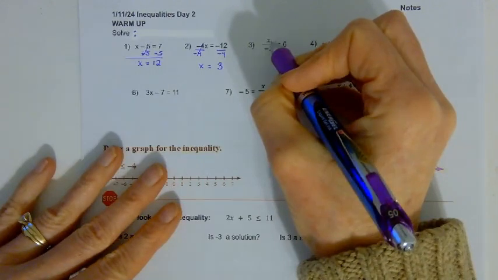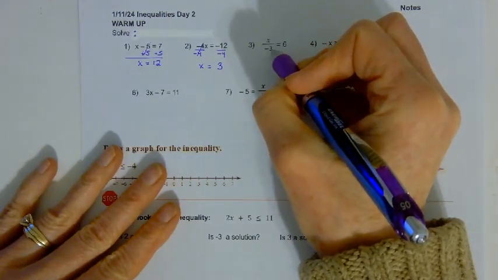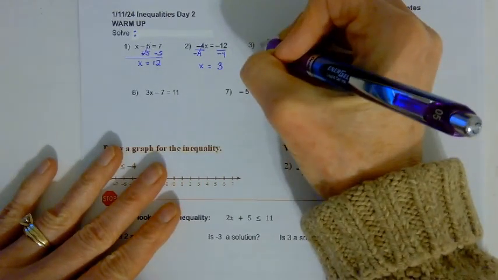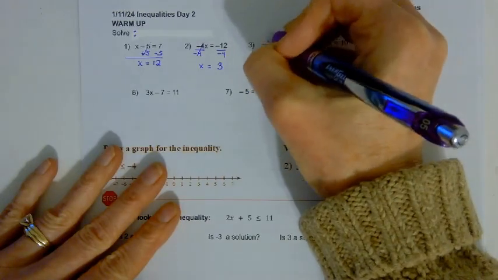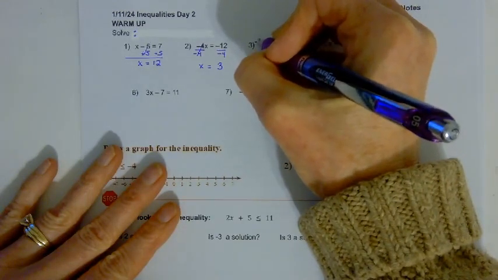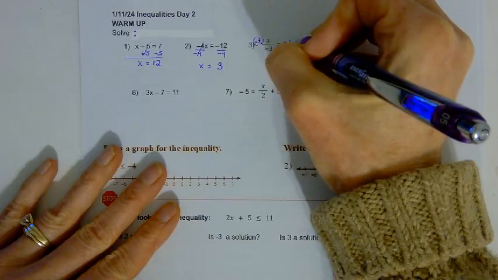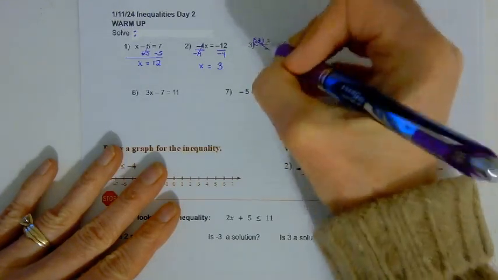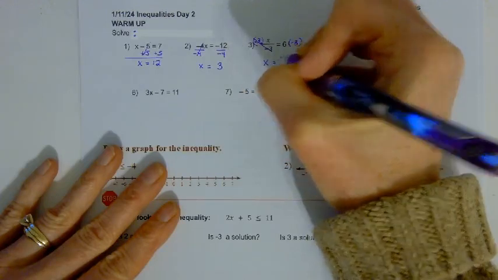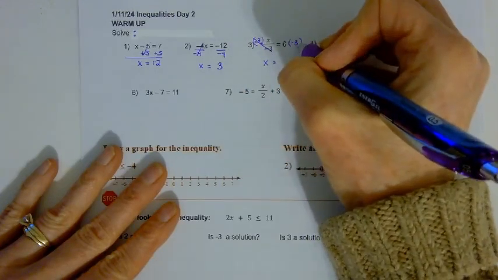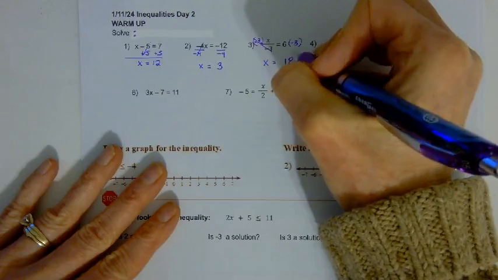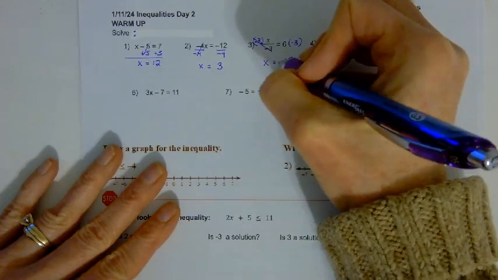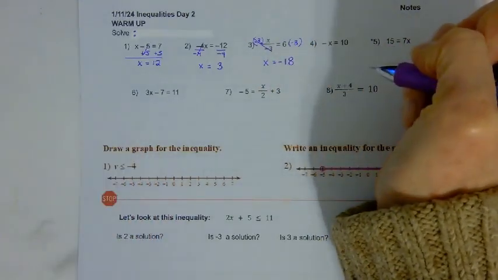Number 3, we're going to notice that x is being divided by negative 3, and the opposite operation of divide is multiply. So we'll multiply both sides by negative 3. That will undo the division, so we end up with x equals, and 6 times 3 is 18, and it's a positive times a negative, so that's a negative 18. And we're done.